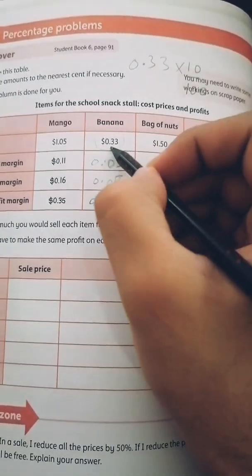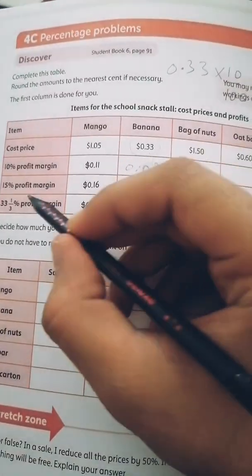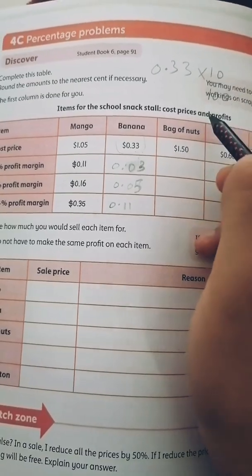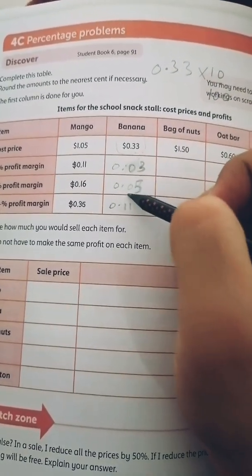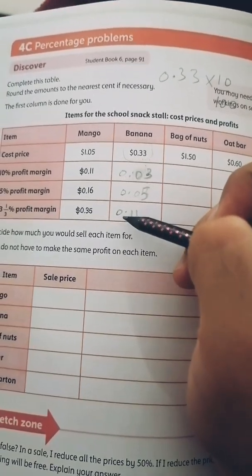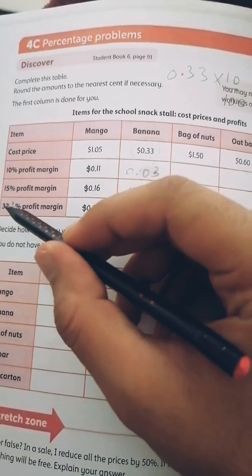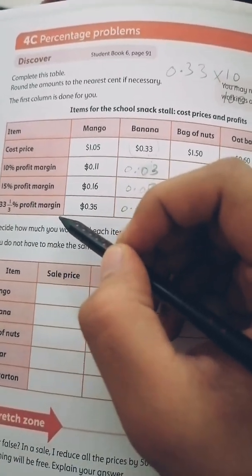Then if the price of banana is 0.33 and the profit margin is 15, so 0.33 multiply 15 divided by 100 and do the multiplication, you will find 0.05. And 33 and 1 by 3, which means 33.33 profit margin, multiply.